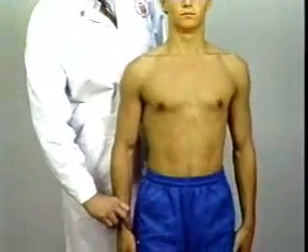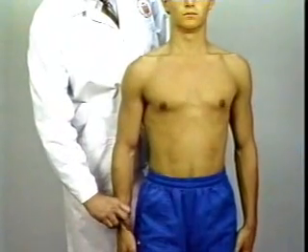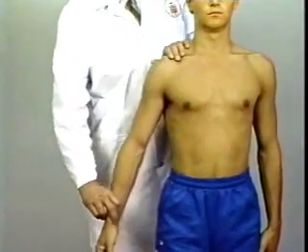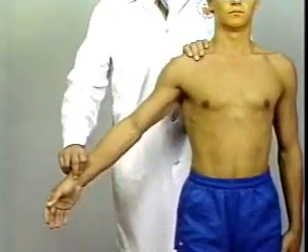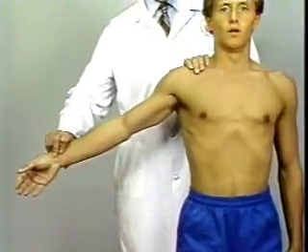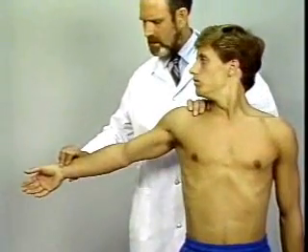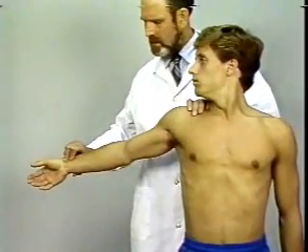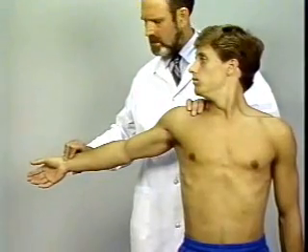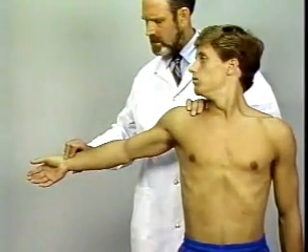Gradually abduct, extend and externally rotate the arm. Then instruct the patient to take a deep breath and turn the head towards the side you are examining. A decrease in the radial pulse volume or obliteration of the radial pulse suggests compression of the subclavian artery in the cervical region.